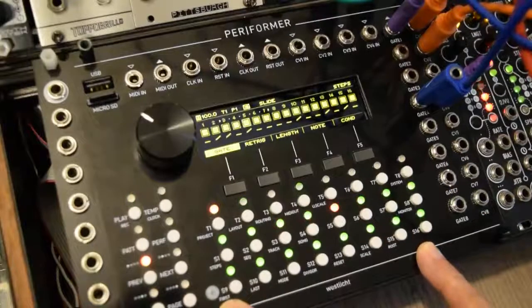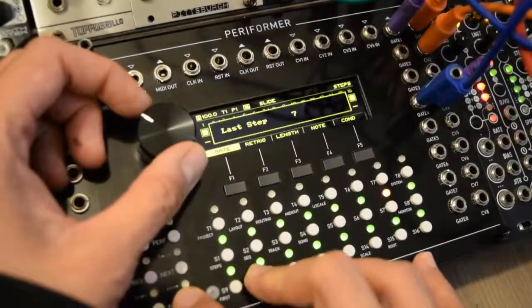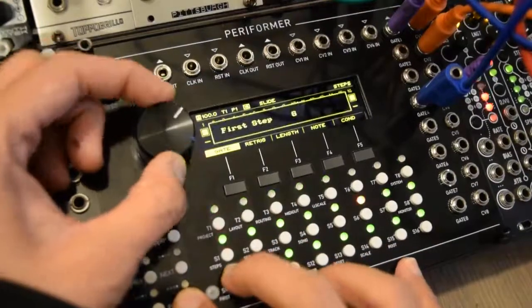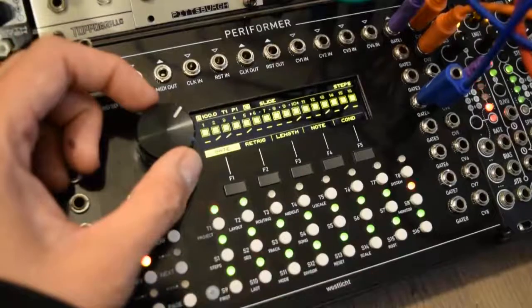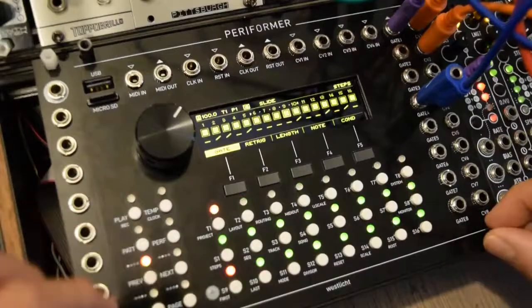Another thing that is kind of essential in a sequencer when I look for it is to be able to set the first step to something other than step 1. It's really important for me because I love being able to scan through a longer sequence and window shorter sequences out of it.